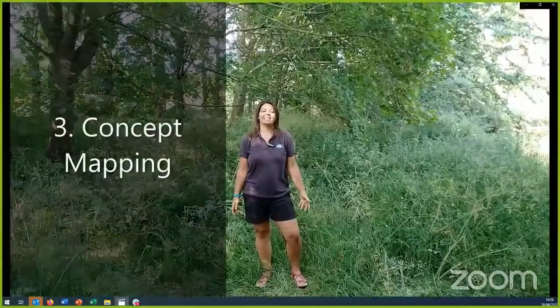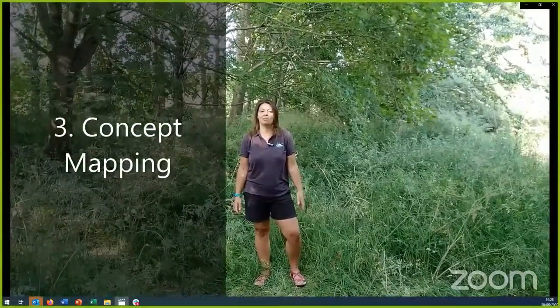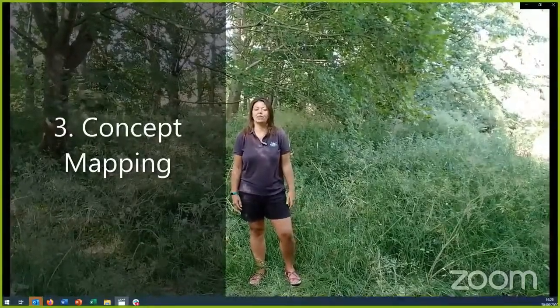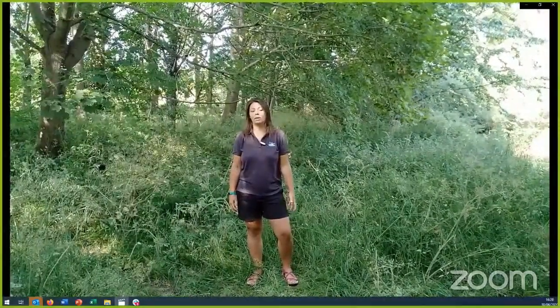We're now going to consider our third idea for interpreting landscapes, which is concept mapping. As geographers, we need to be able to look across topics and ideas, looking for relationships and linkages. Concept mapping is a really useful tool for helping geographers to explore individual topics and their links within an environment. For example, in this environment, which is a woodland ecosystem, there are loads of different observations we can make.